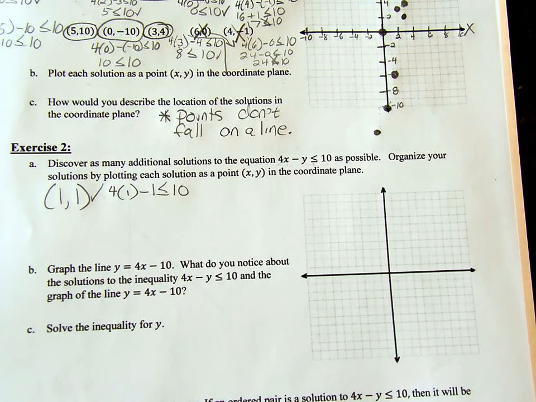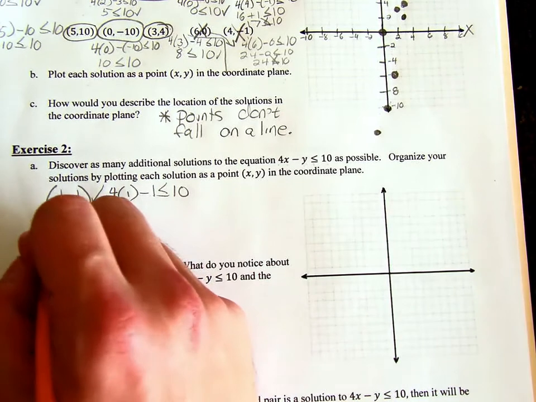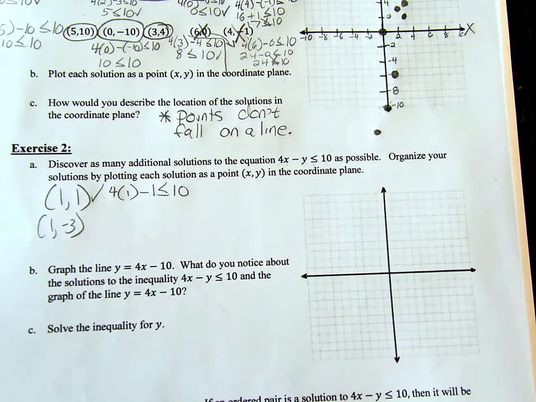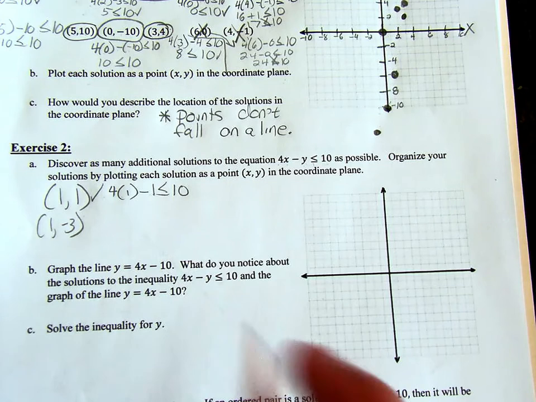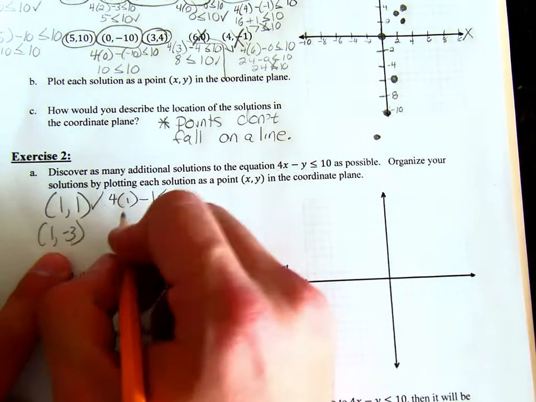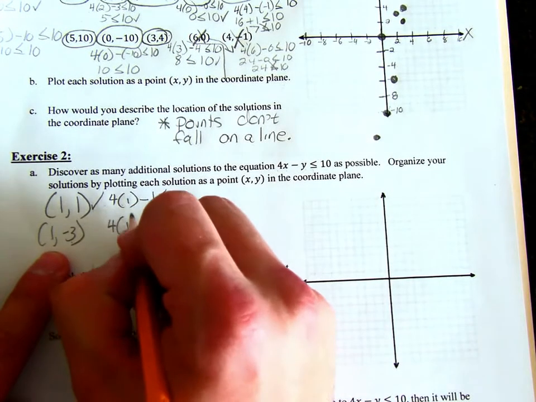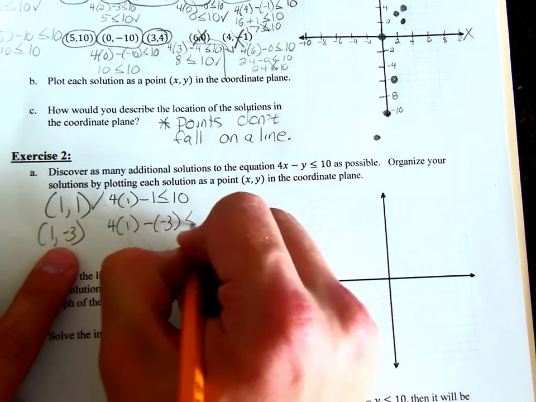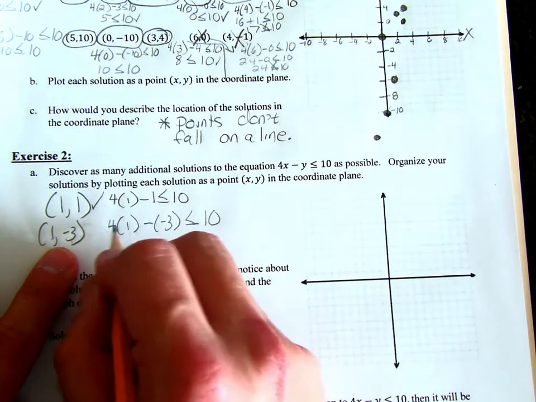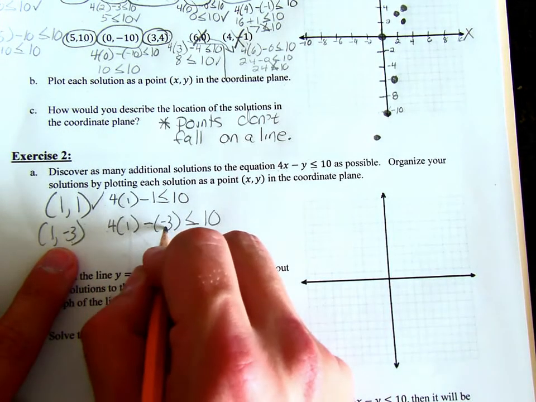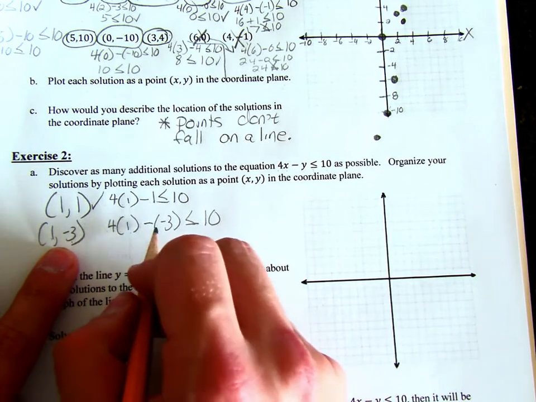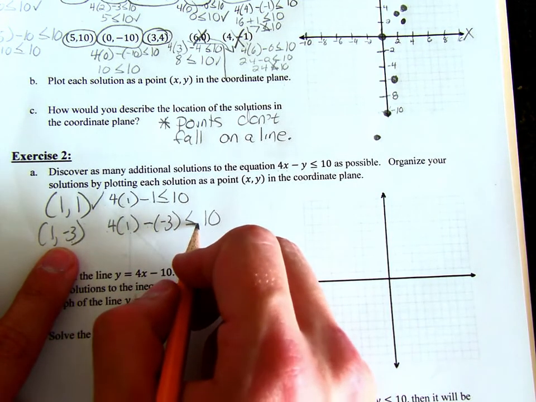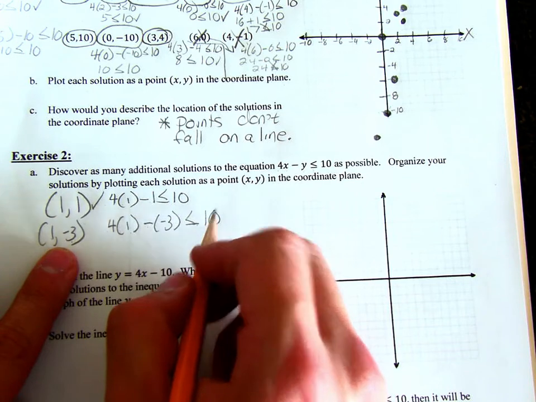Let me just pick another point. Let's just say 1, negative 3. Let's see if that works. Basically what we're doing is a little bit of guess and check to see if it will work. So I'm plugging in 1 for x, negative 3 for y, so it'll be 4 times 1 minus negative 3, is less than or equal to 10. 4 times 1 is 4, minus a negative 3 would be 4 plus 3, which would be 7, and 7 is less than 10.